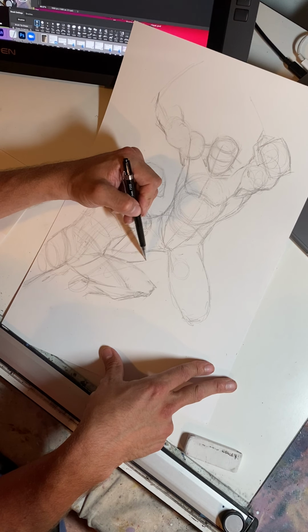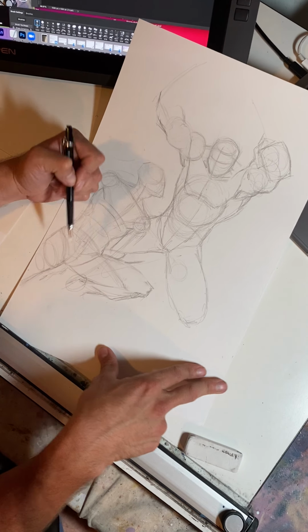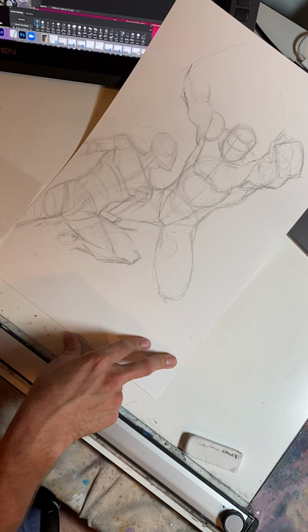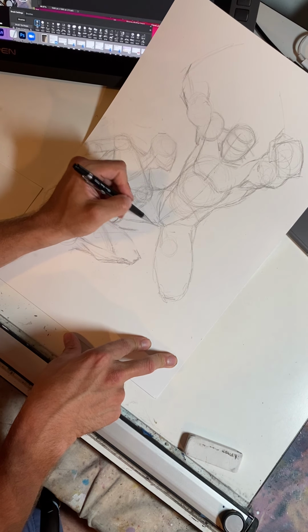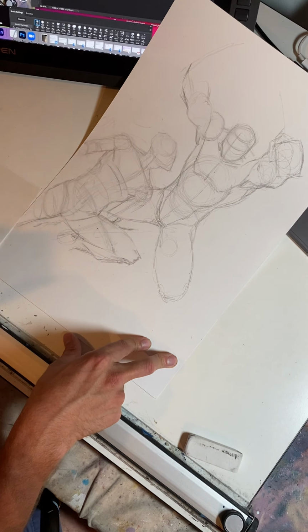Could throw this leg in. Maybe that leg is under, this leg is bent, so this calf is going to be underneath his thigh, right? Yeah. Let's bring the hip line down.